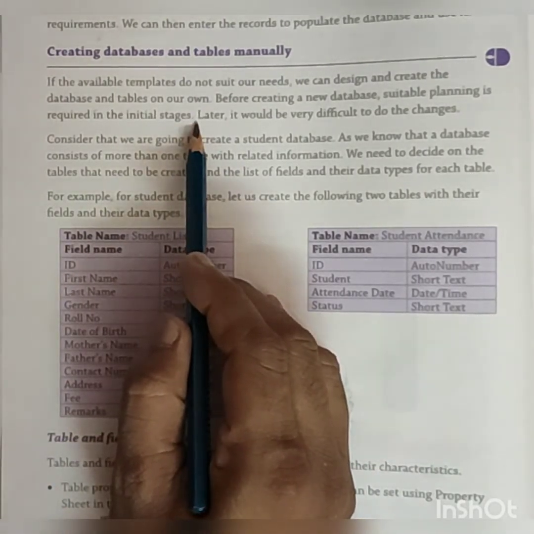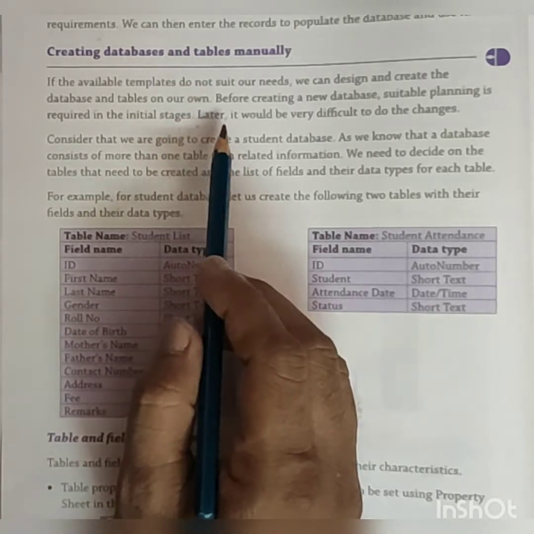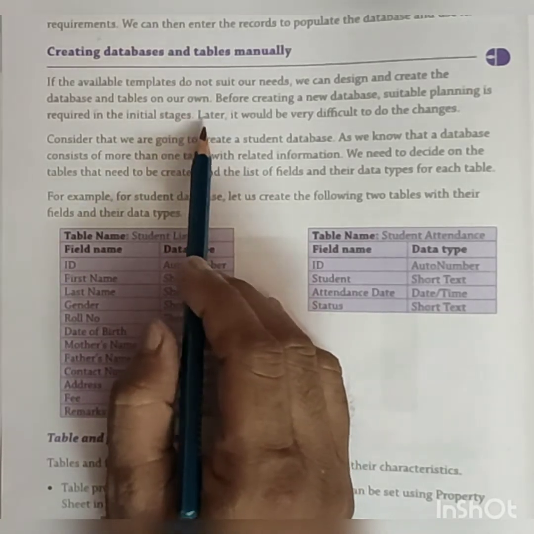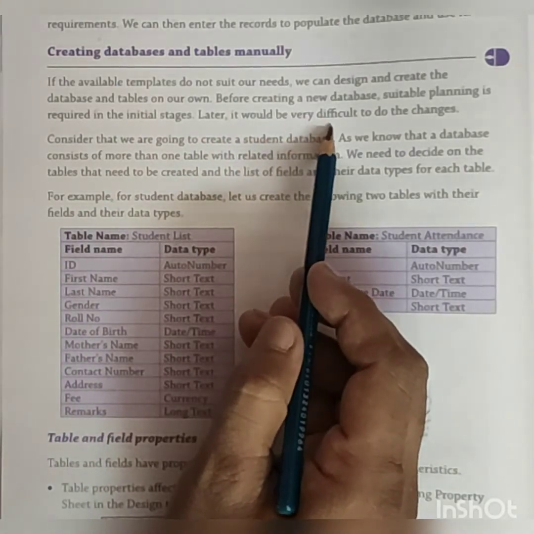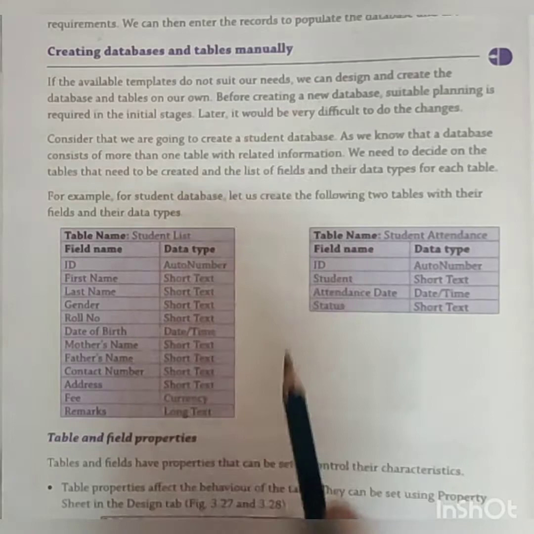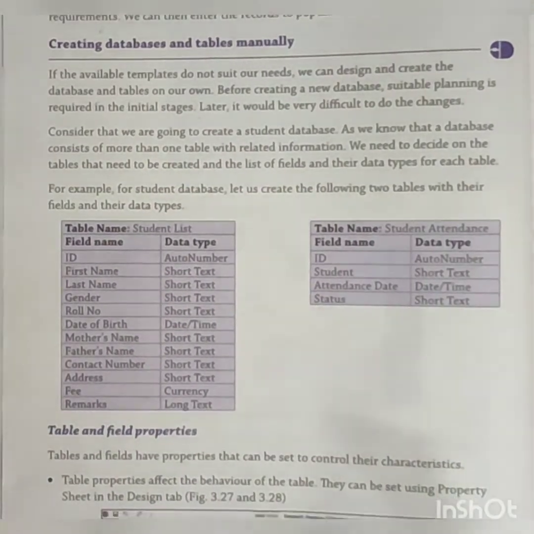So you should think about how you will arrange it. Later it would be difficult. After creating, if you want to change something, it will be difficult, time consuming and hard work.